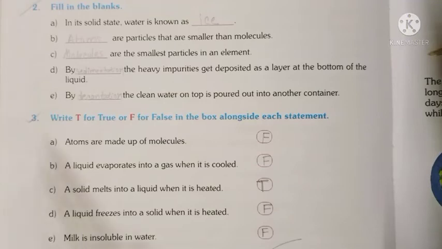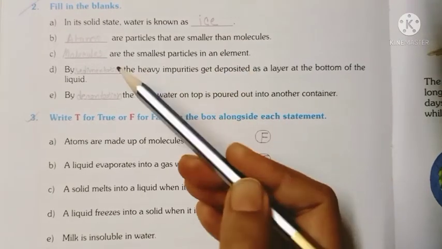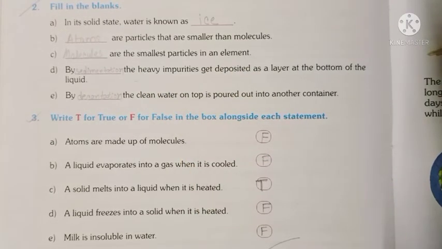Students, for today, question number 2 and 3 is your homework. So follow this and do it in your copy. Okay. Hope today's topic is clear.